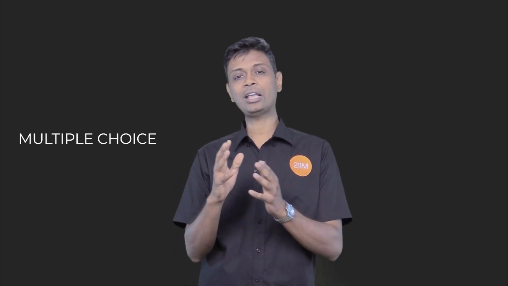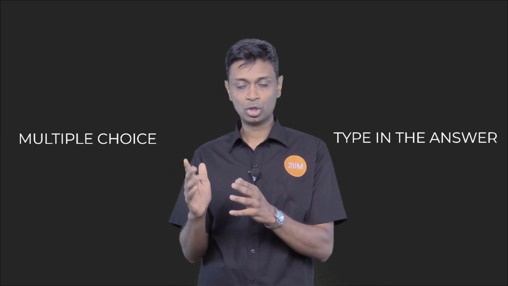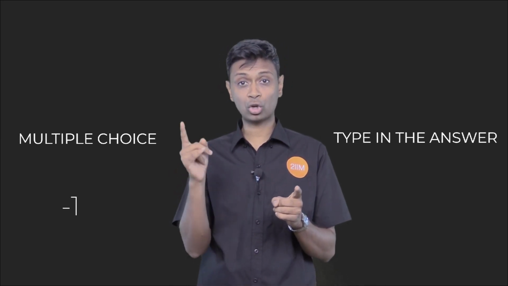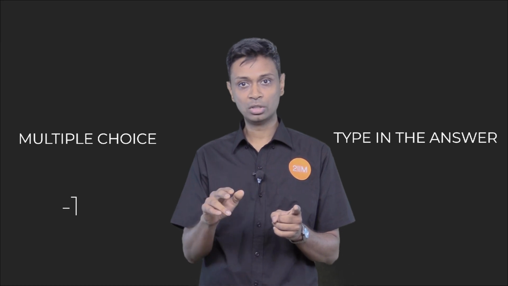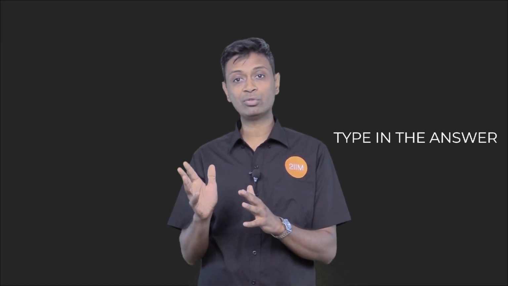Questions are of 2 types. You have multiple choice questions and type in the answer questions, TITA. For multiple choice questions, if you get the answer wrong, there's a negative mark of -1. For TITA questions, there's no penalty for getting something wrong. And so the maximum mark you can get is 300. The verbal section is 102, quant is 102, DILR is 96.